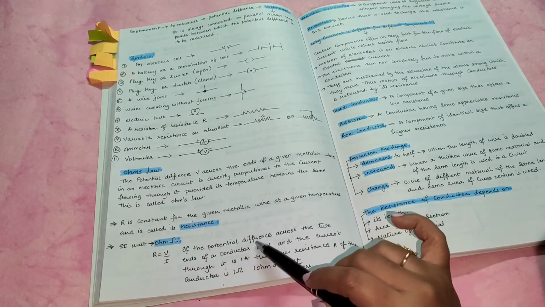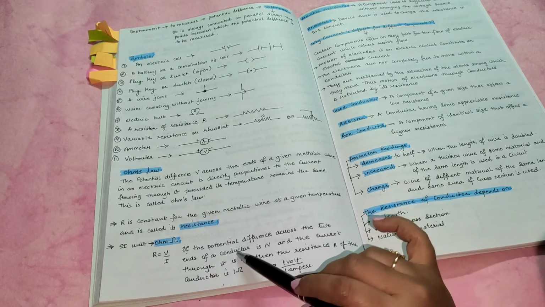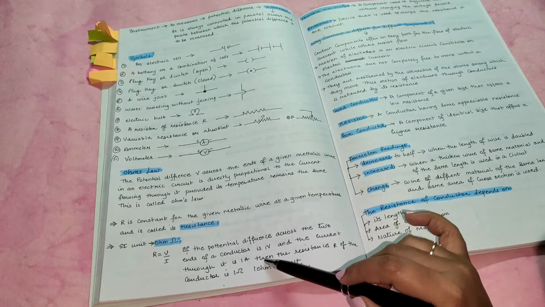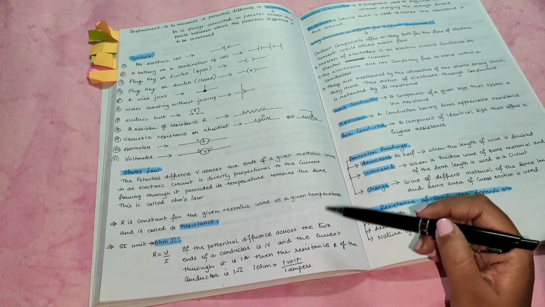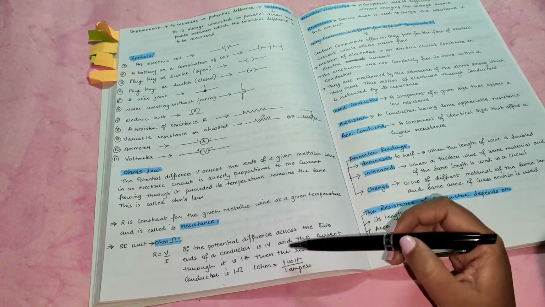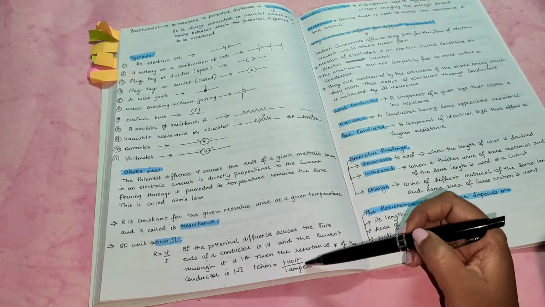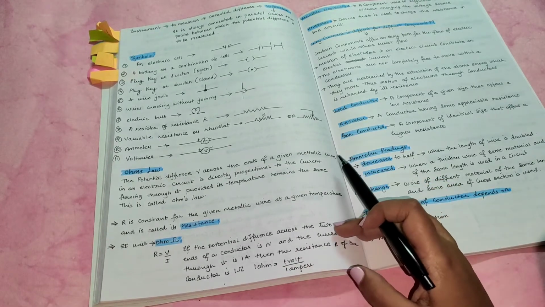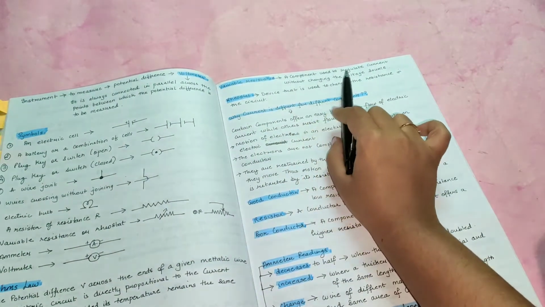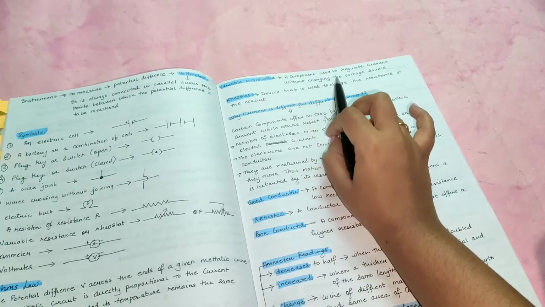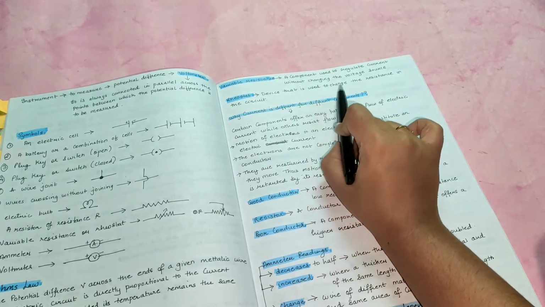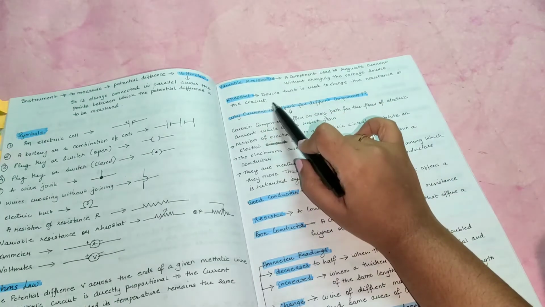If the potential difference across the two ends of a conductor is 1 volt, and the current through it is 1 ampere, then the resistance R of the conductor is 1 ohm. So 1 ohm is equal to 1 volt upon 1 ampere. Variable resistance: a component used to regulate current without changing the voltage source. A rheostat is a device that is used to change the resistance in the circuit.